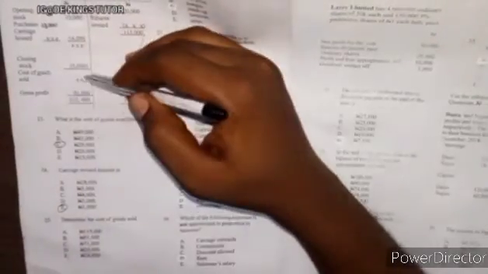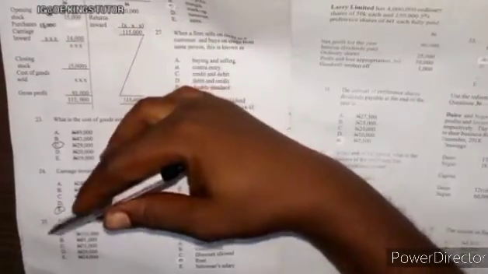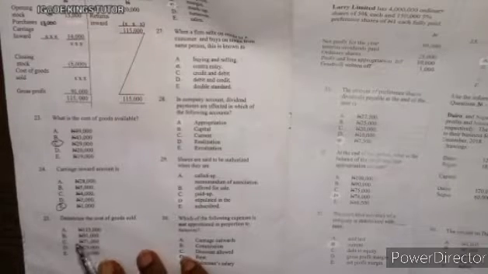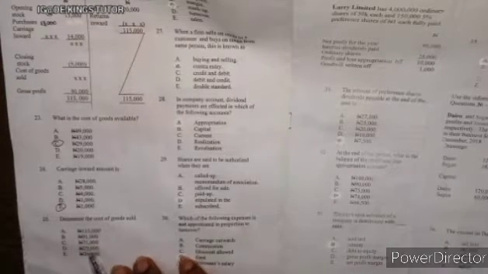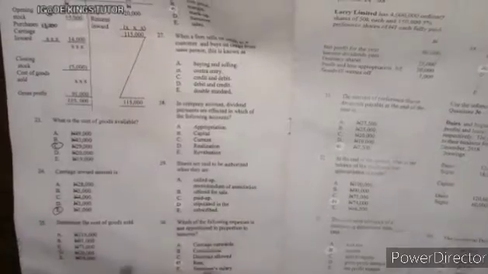The next one is determine the cost of goods sold. Look at it here, cost of goods sold. So we should determine the cost of goods sold. A, 115,000. B, 91,000. C, 71,000. D, 29,000. E, 24,000.